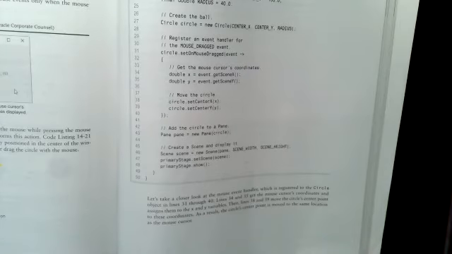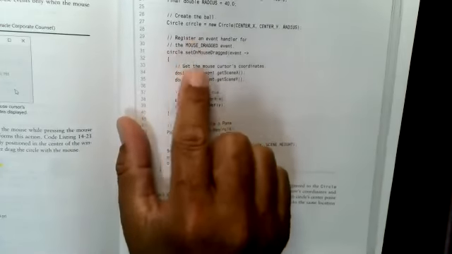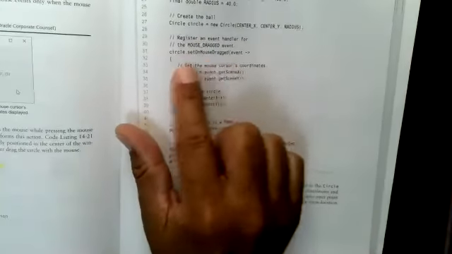What does MouseDraggedDemo do? Again, I'm registering it, right there, line 31. What does this program do? It puts a ball on your screen.